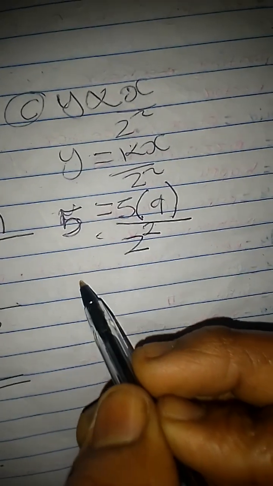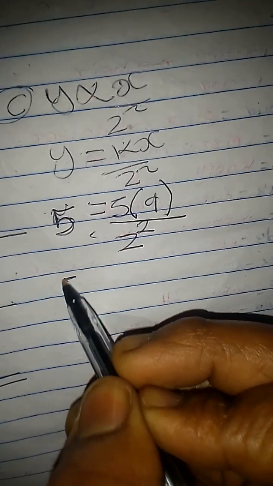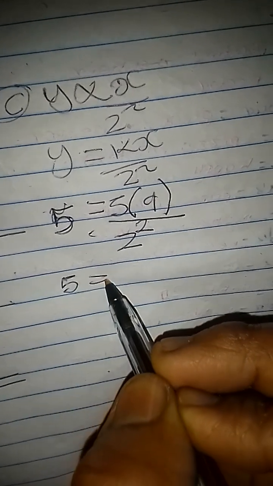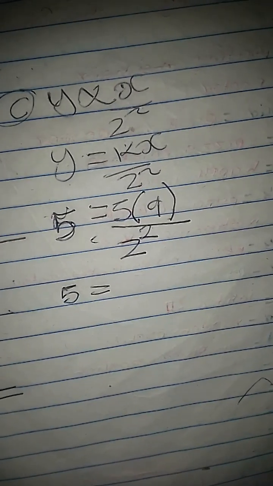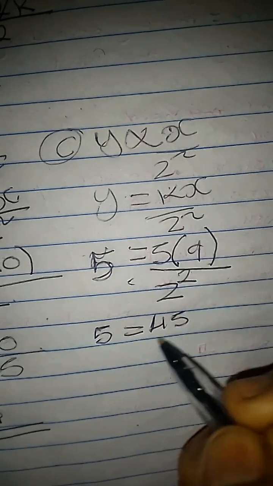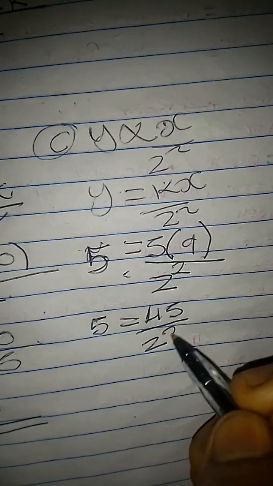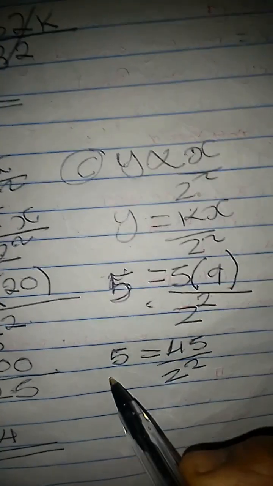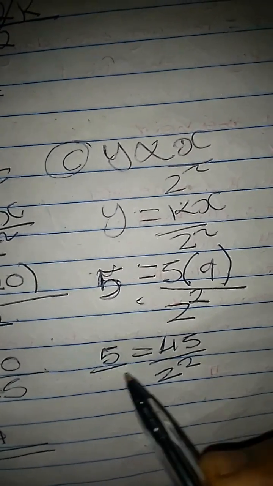So you just say 5 is equal to 5 times 9. 5 times 9, you get 45, 45 over z squared. So you cross the product over 1 here.